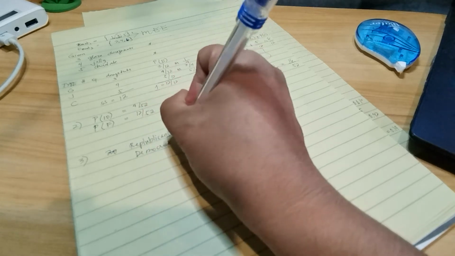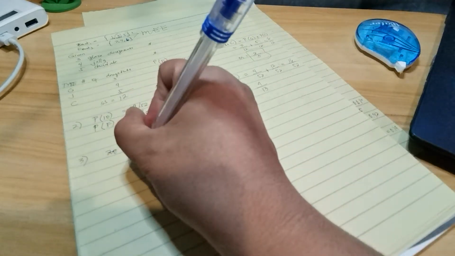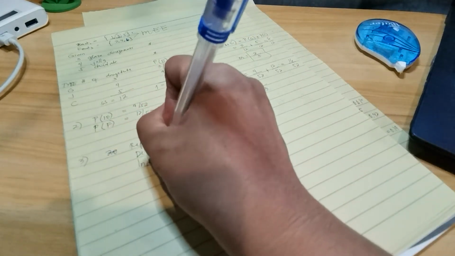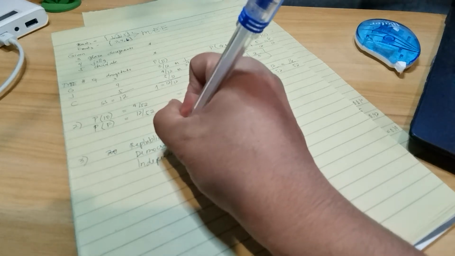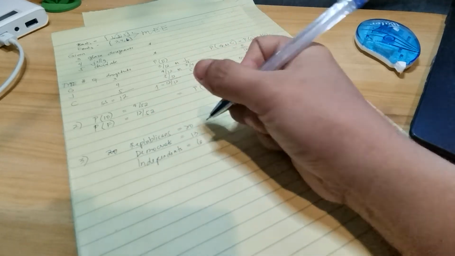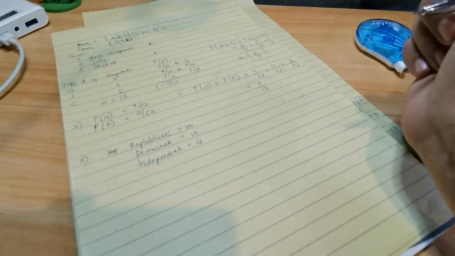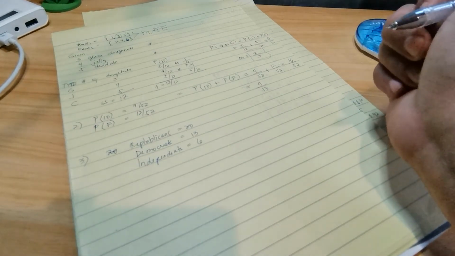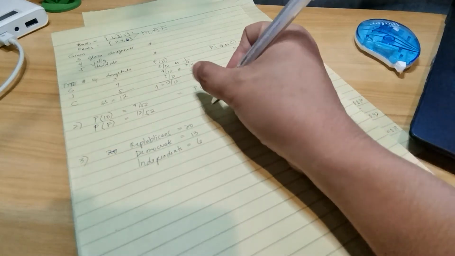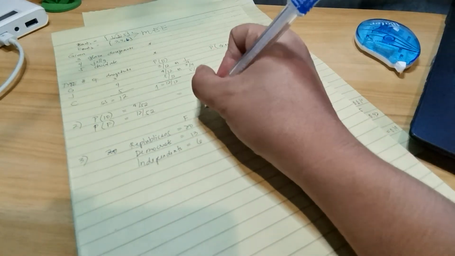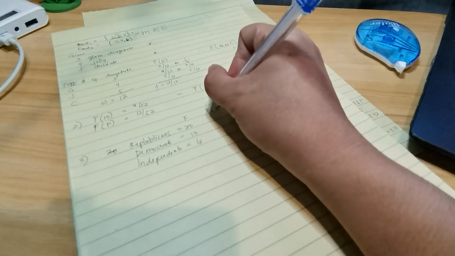Democrats is 13, and then we have 6 independents. Okay, so if a person is selected at random, find the probability that he is either a Democrat or an independent. So let's look first at this. This is our frequency, and this is the probability of our event.